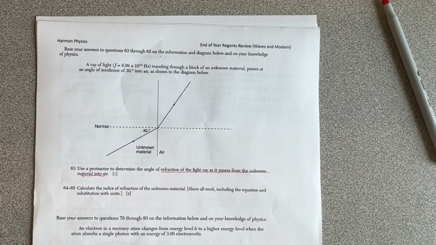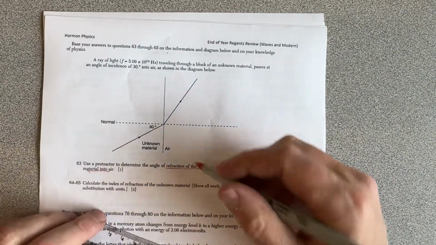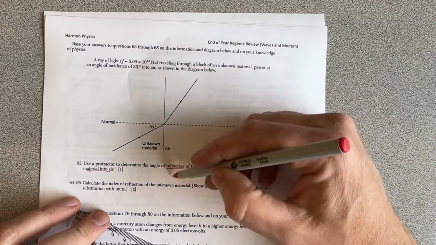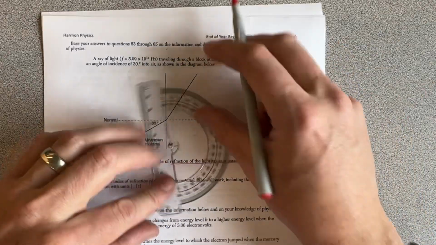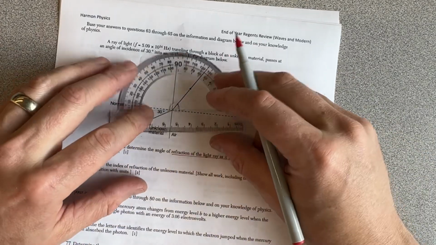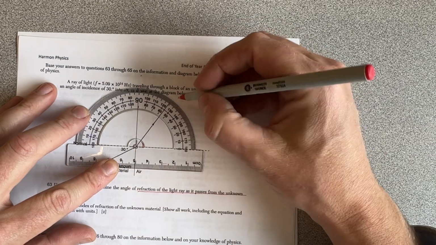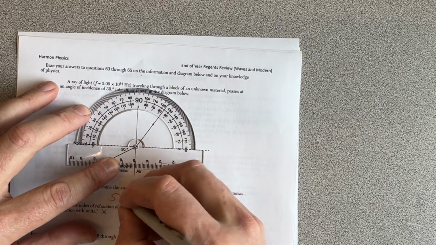This first question, though, I will say I kind of remember this one being fairly rough this particular year because they made it sideways. This is the normal line. This is the interface. The angle of refraction is this angle. That's the one we're measuring. So a little bit of a pain. A lot of kids messed that up that year. Looks to be 56 degrees.